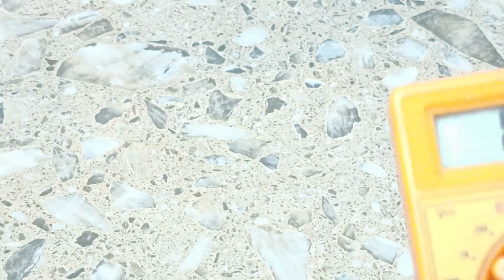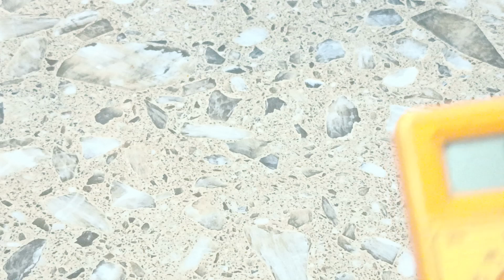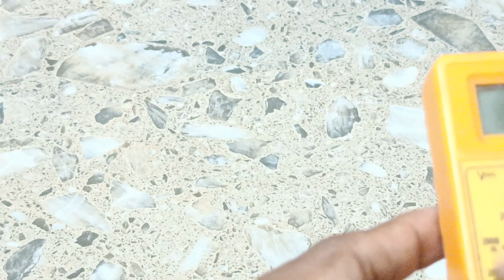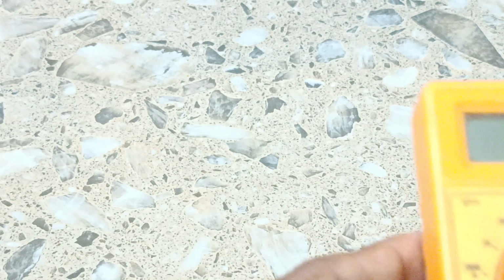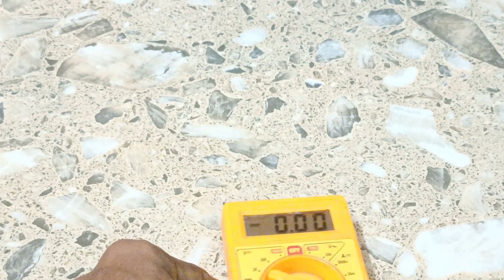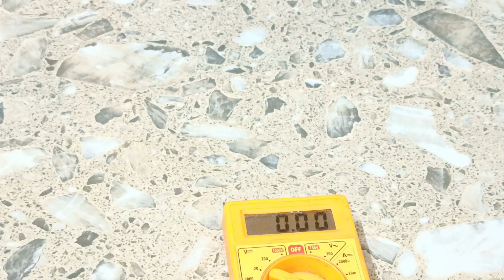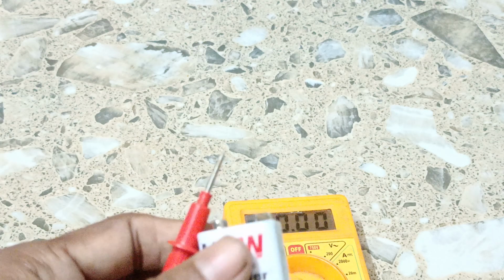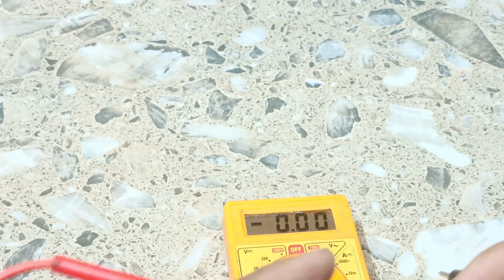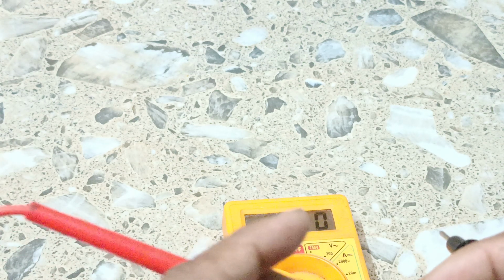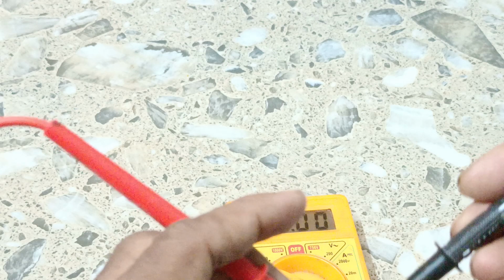So for measuring DC voltage, you have to put this arrow in the DC voltage range. Now I am putting this arrow in the 20 volt range. Now I show you how to measure the DC voltage, right? You see here, remember that you have to put the positive probe with the positive terminal of the cell and the negative probe with the negative terminal of the cell. Let's see what is the value.